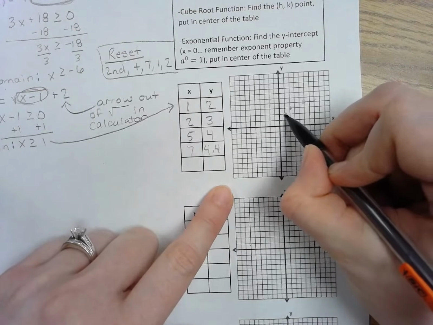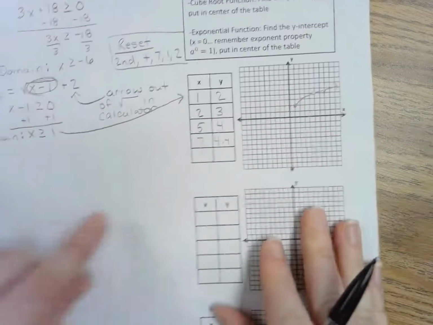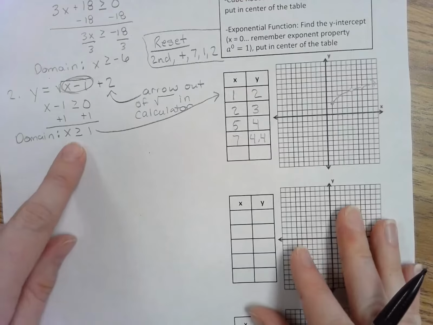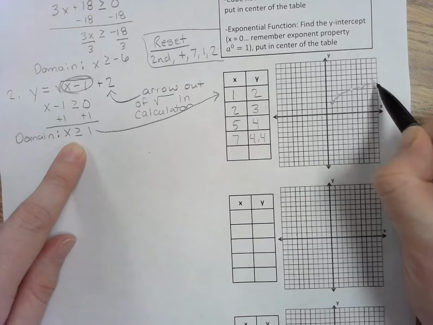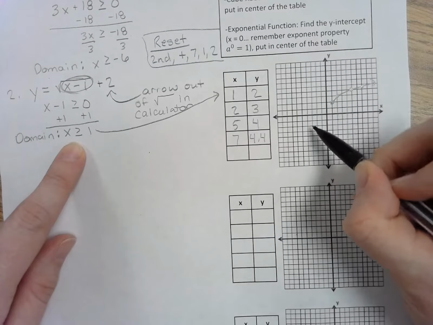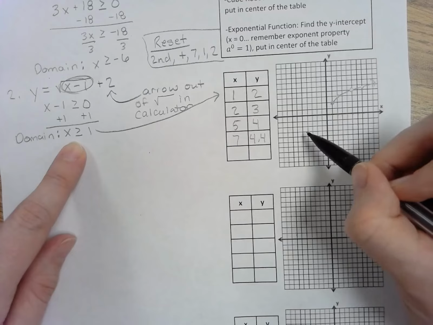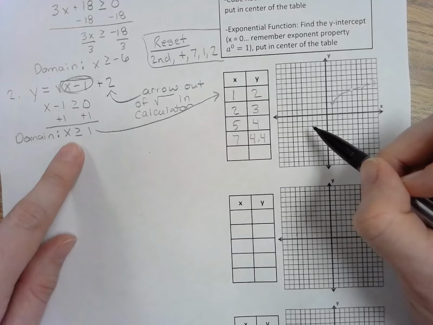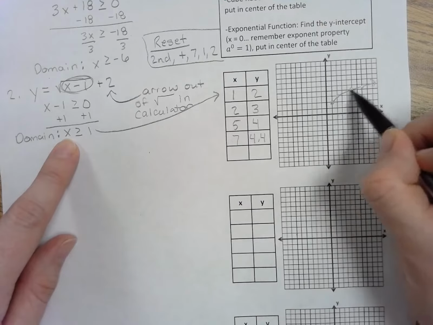Connect those points with a smooth curved line. And notice because our domain was only greater than or equal to 1, we're only going to go one direction for these graphs. We will not extend this way to the left. Also, there should be no arrow that direction because our domain can only be greater than or equal to 1. So here we have that in this direction.